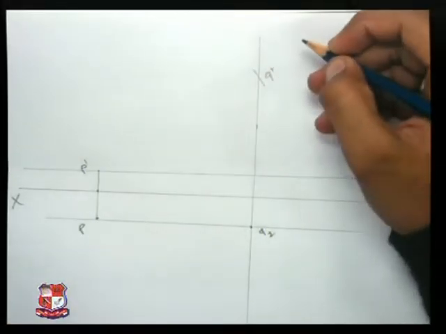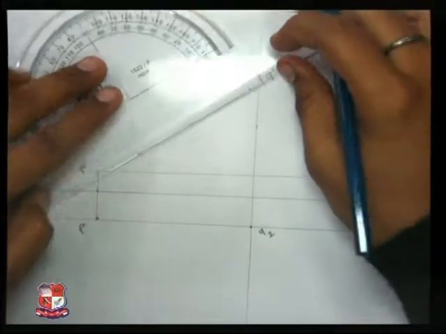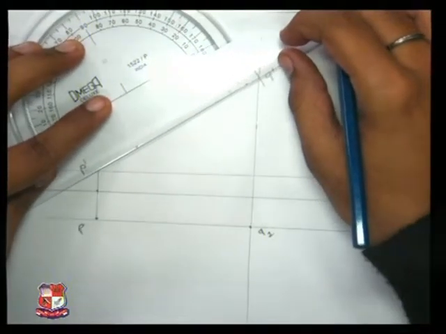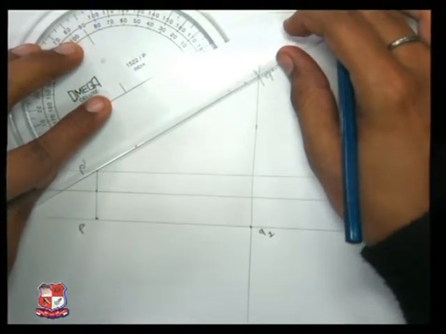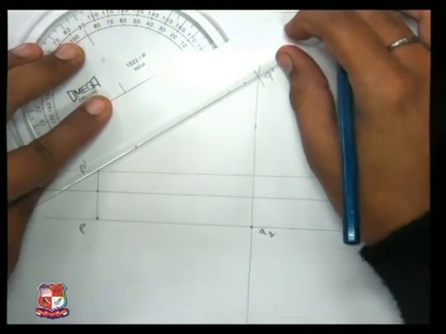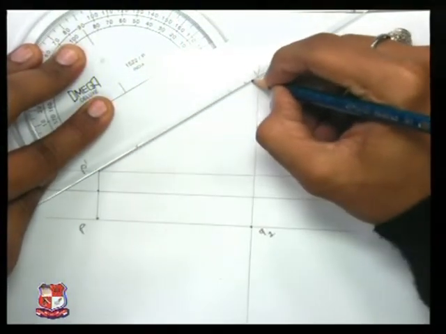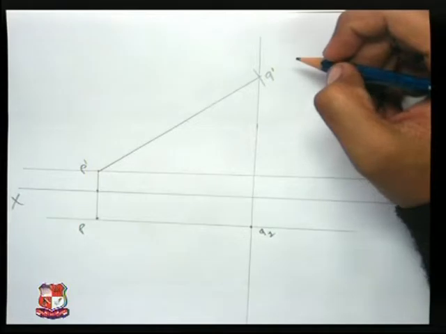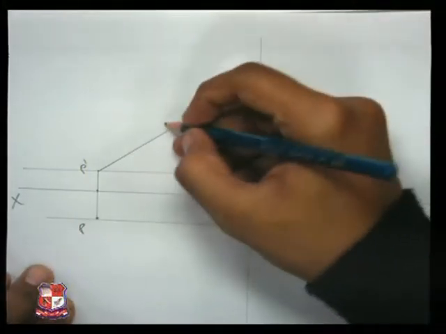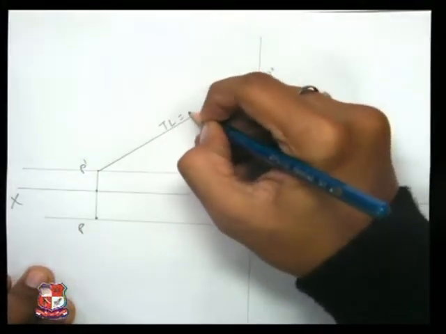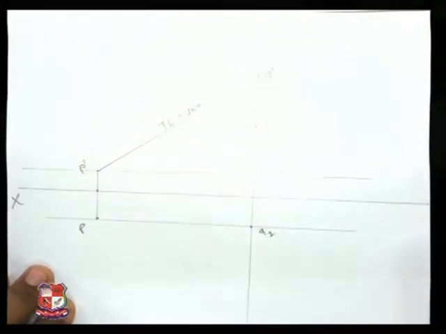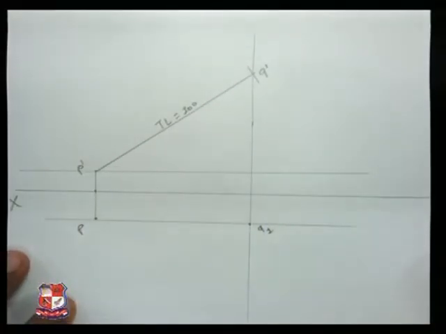We have got the Q dash. Join this line. This is our true length. TL is equal to 100.